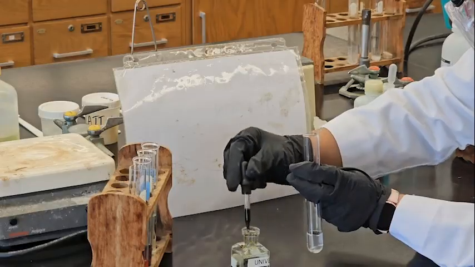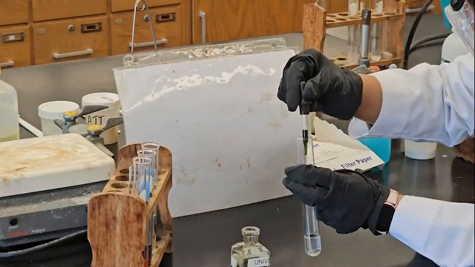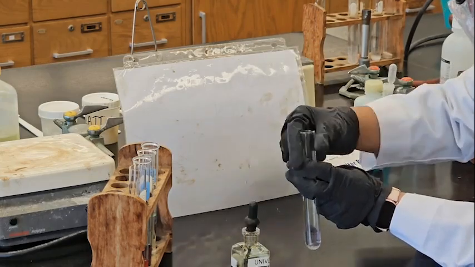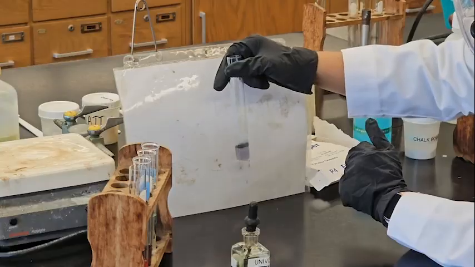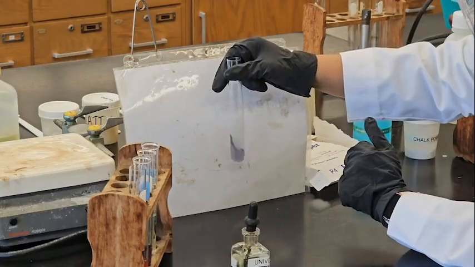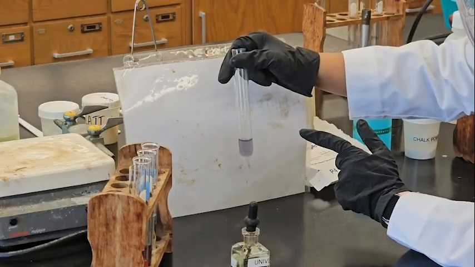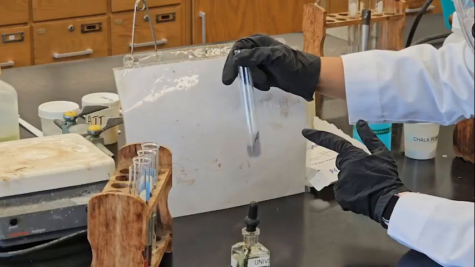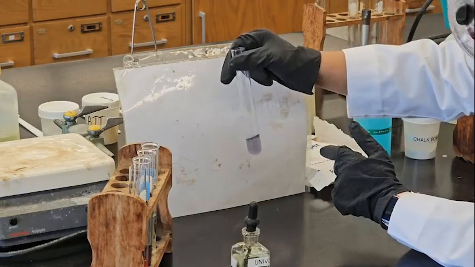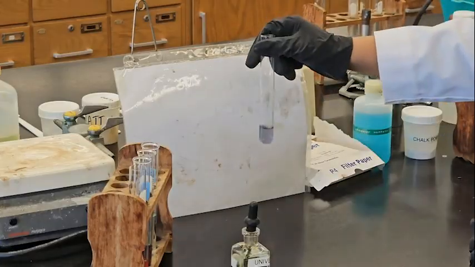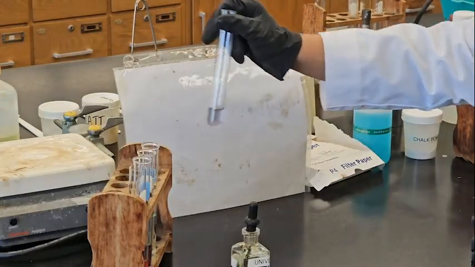This is magnesium. It's also kind of violet, but like bluish. It's kind of bluish. Okay.